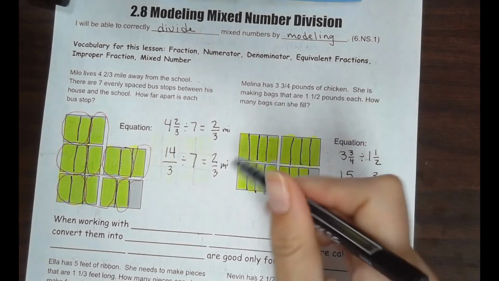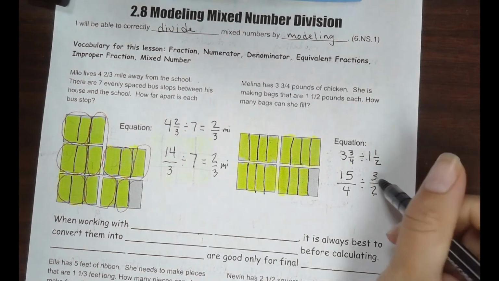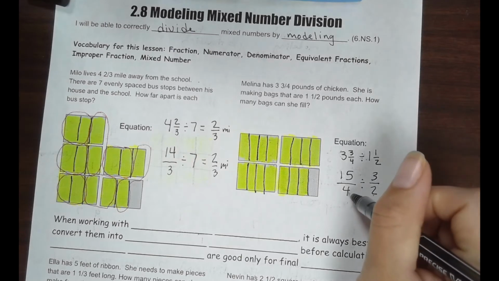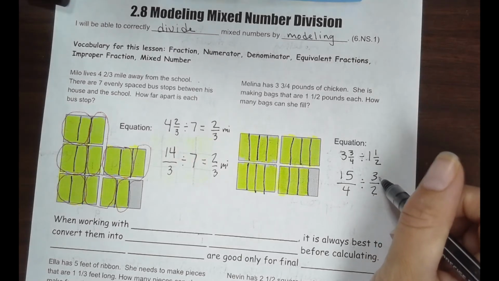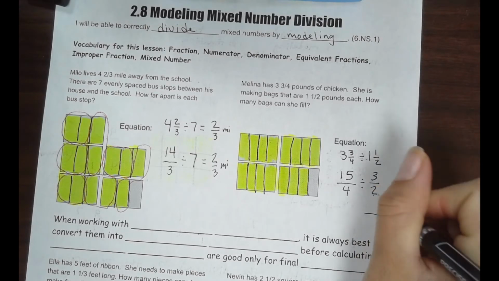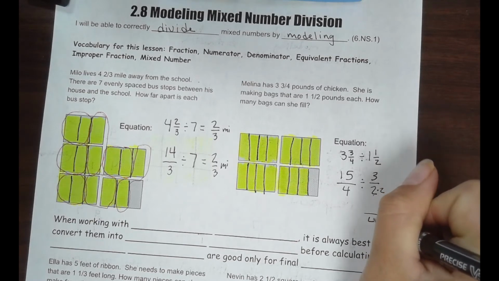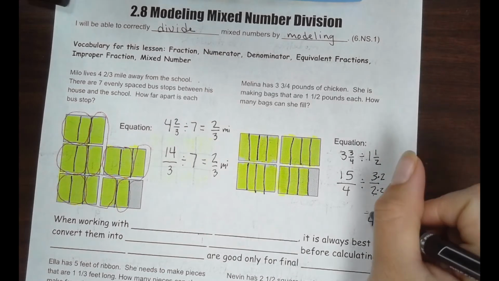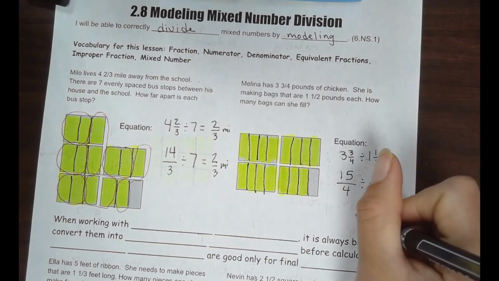Now on here, I don't have halves to break this into. So if I can turn this into an equivalent fraction, I do have fourths. So if I can turn this denominator into fourths, then that will help me out. So I'm going to turn this into something over 4. To turn 2 into 4, I times it by 2. That means I have to times the numerator by 2 as well. So in other words, 3 halves is the same as 6/4.